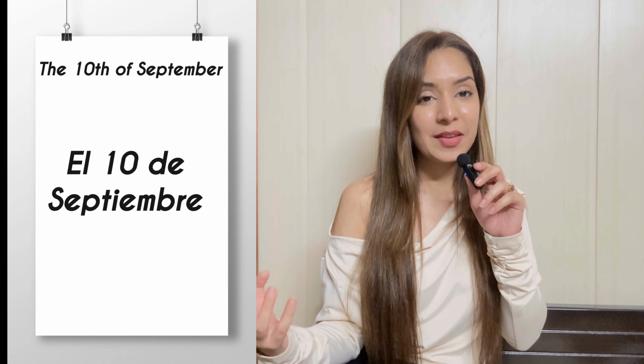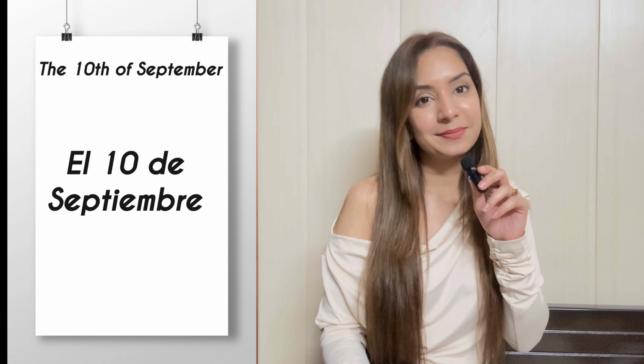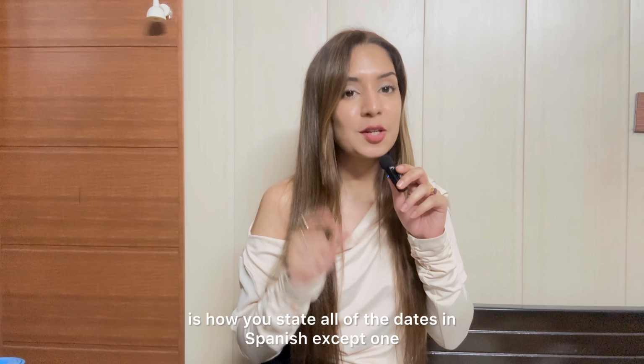Let's try a few more. A date we can talk about is the 10th of September. So how will you state the date in Spanish? The 10th of September will be el 10 de septiembre. This is how you state all of the dates in Spanish except one.